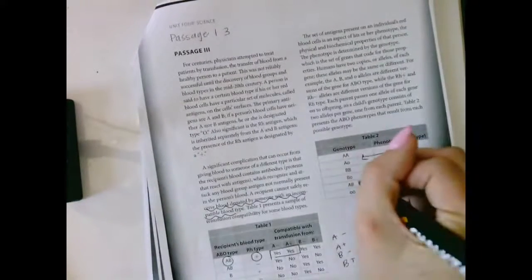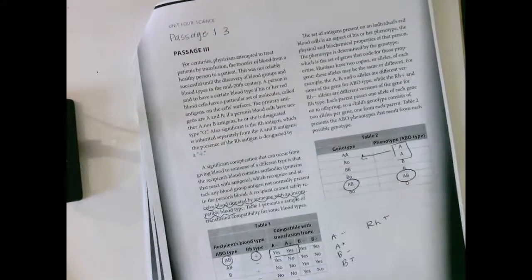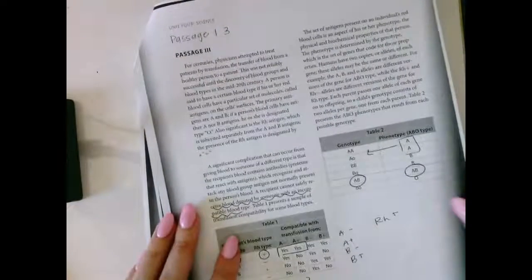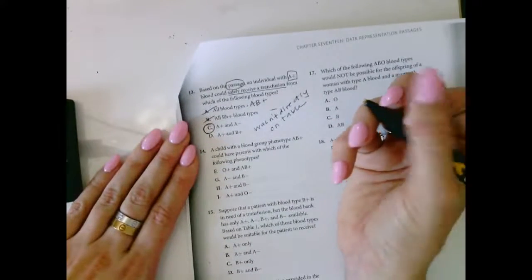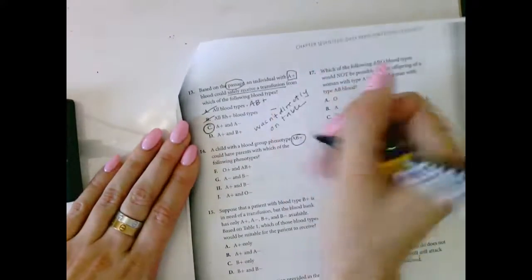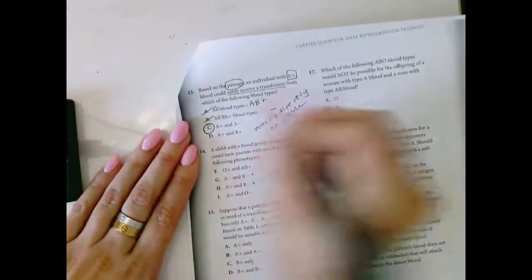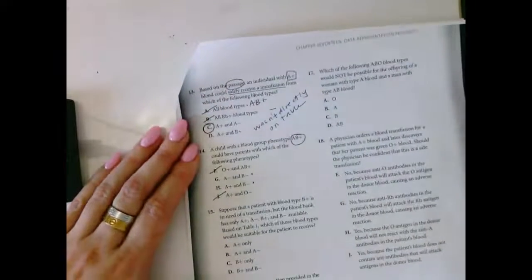Okay, a child with blood group phenotype AB positive could have parents of which of the following phenotypes? So let's see. A child has AB positive, and so that means the parents came from the AB phenotype, right? There's no real option. So which ones are A and B? So AB positive, so that means I'm between G and I'm between H. But I can take the O's out because that's the only way we can be AB.